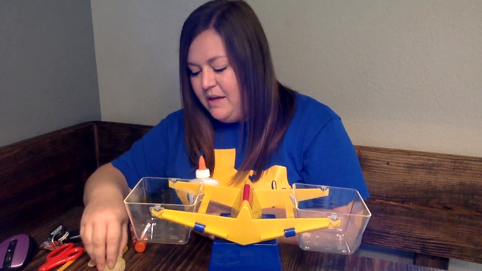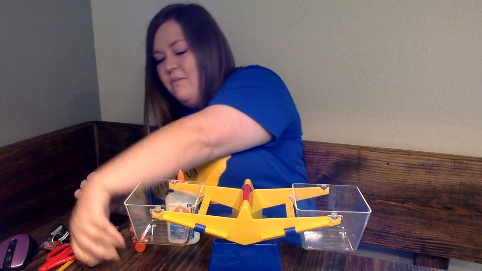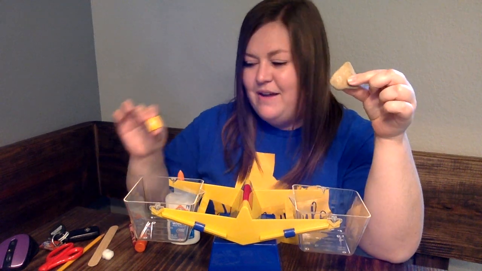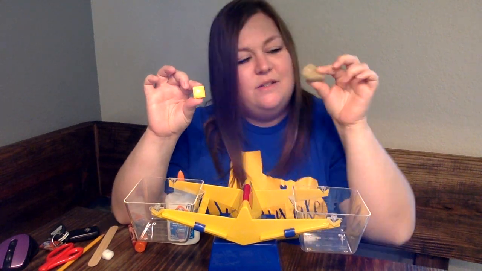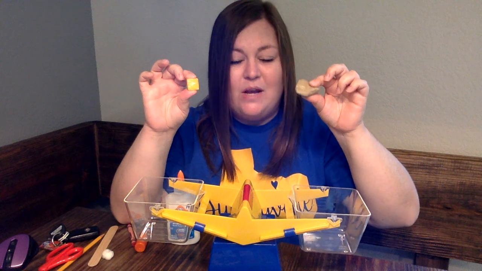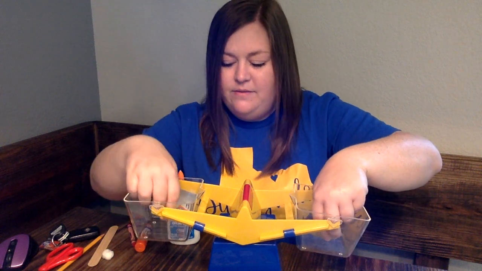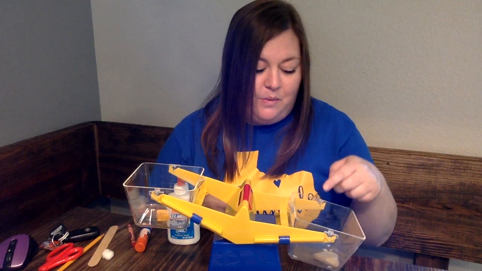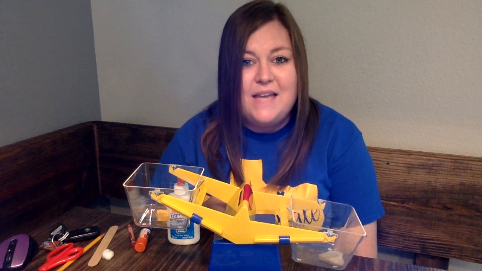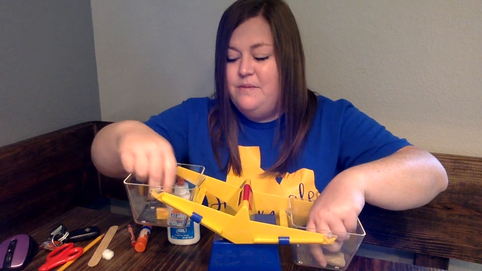Some other objects we can compare are a rock that I found outside and a piece of candy. So let's see which one is heavier and which one is lighter. Ooh, the rock went down further, so that means the rock is heavier than the piece of candy.